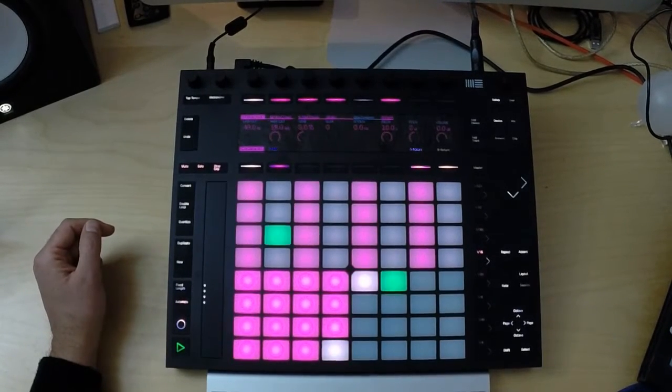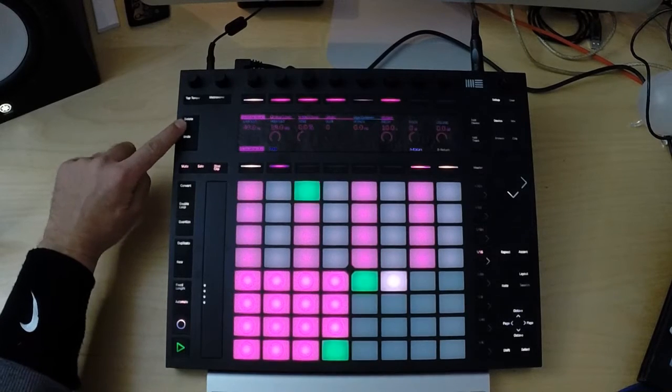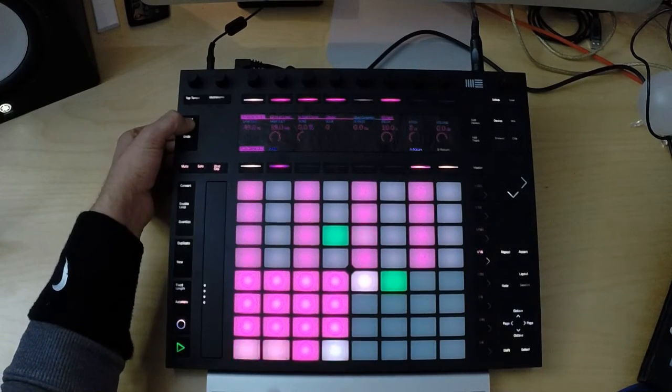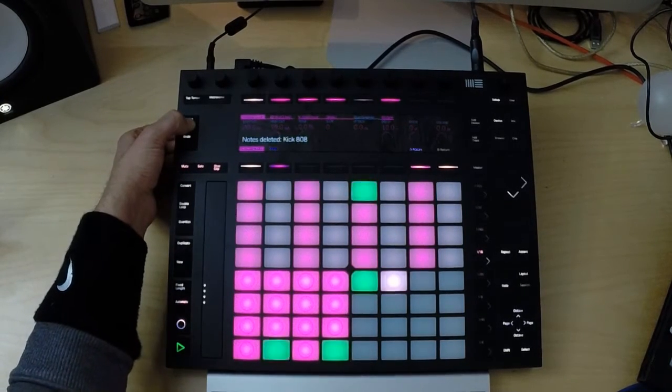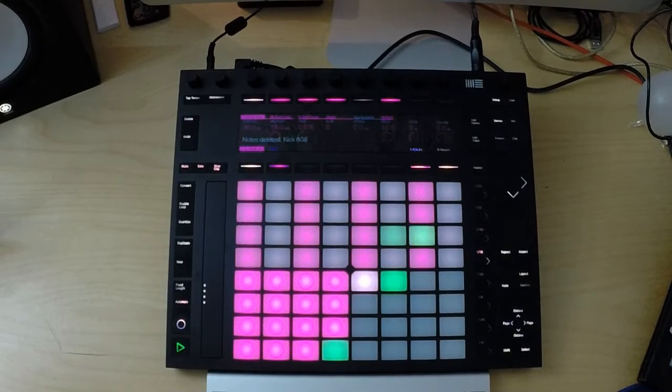Now, what we're going to do is erase the bass drum for now. A very quick and easy way of doing that is up here we have the delete button. I'm going to hold that down and push the bass drum. Great. So now there's no bass drum left on the track. We just have 8th notes on the hi-hat and the snare drum on the 2 and the 4.